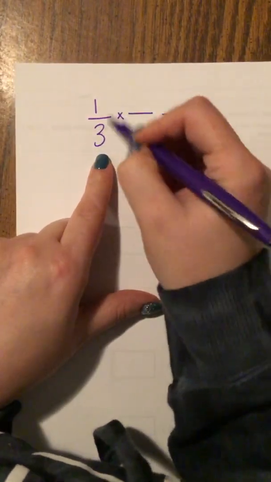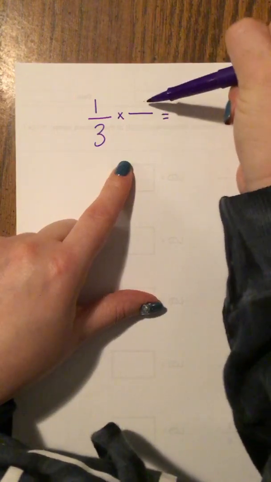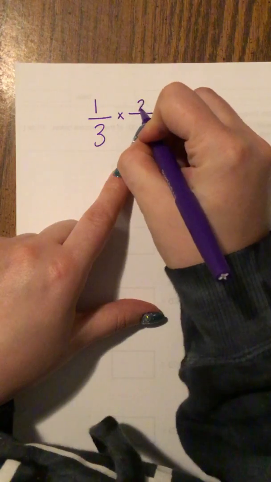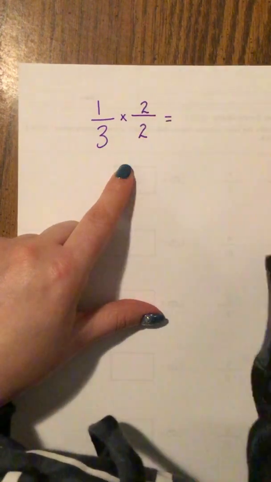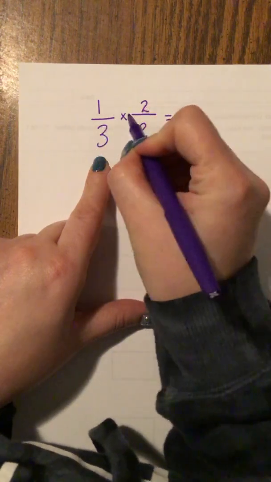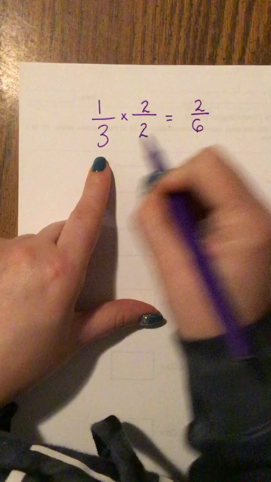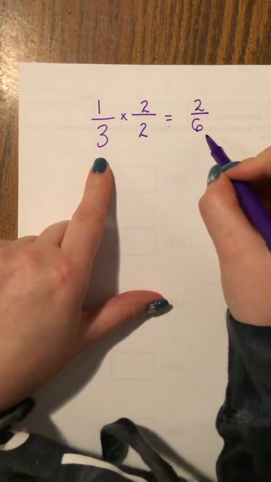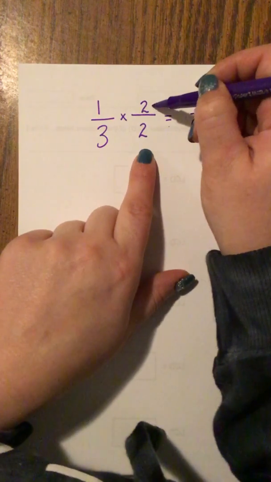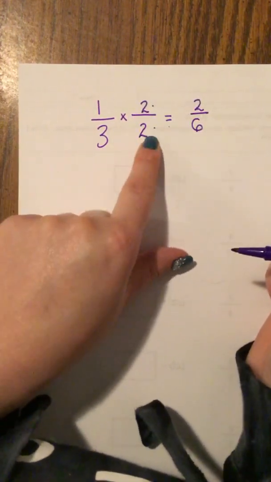So I can multiply this fraction by anything as long as I do the same thing to the numerator and denominator. So for example, if I wanted to multiply them by 2, then the equivalent fraction of 1/3 is 1 times 2 is 2, 3 times 2 is 6. So 1/3 is equivalent to 2/6. And I could do that with any number as long as I do it to the same thing on the top and the bottom. That is how we make an equivalent fraction.